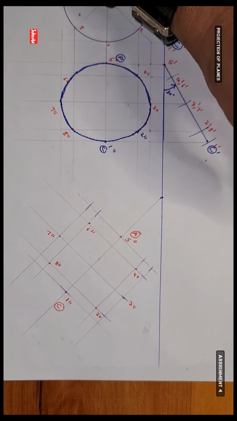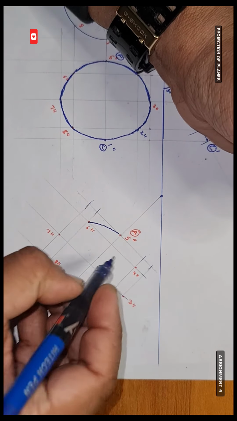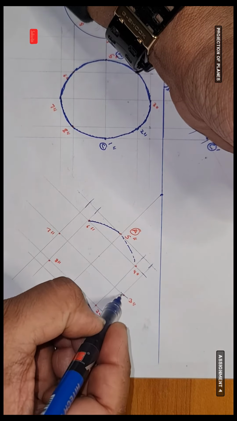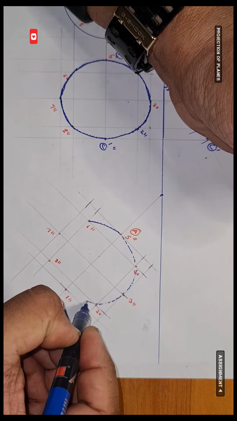Now you join the same thing as in previous you have done with the dash point method.